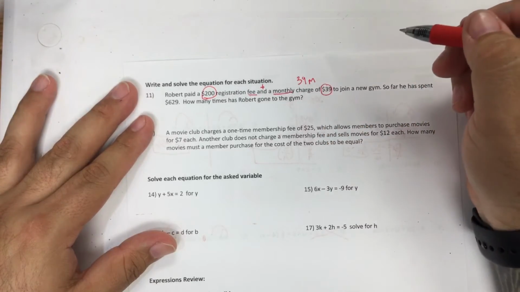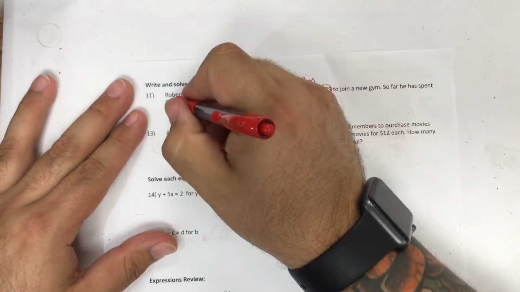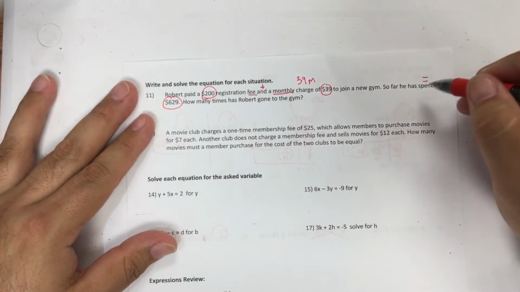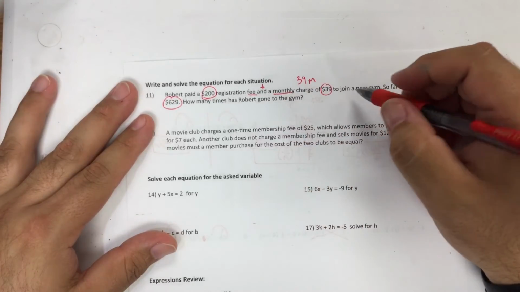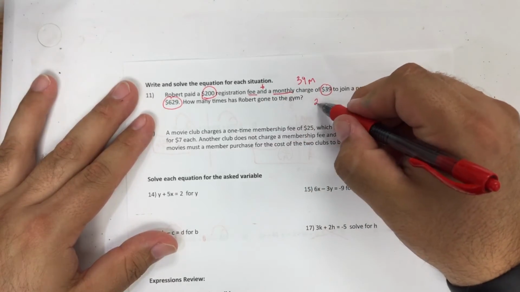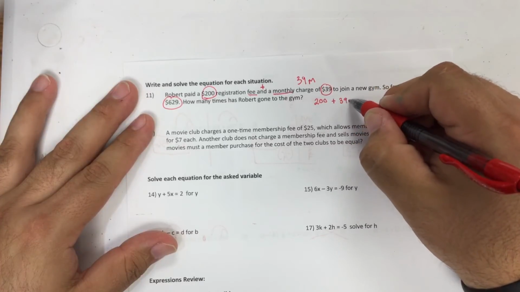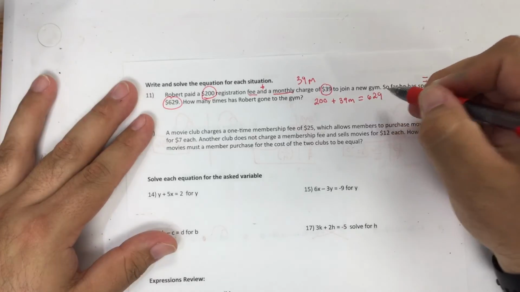So that means M. We're going to use M for monthly. So far he has spent $629. So that's like a total. So spent means equals. How many times has Robert gone to the gym? So what that means is $200 plus the 39 times per month is equal to the 629.